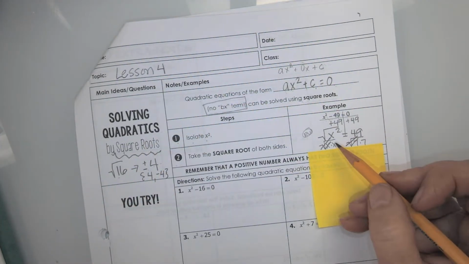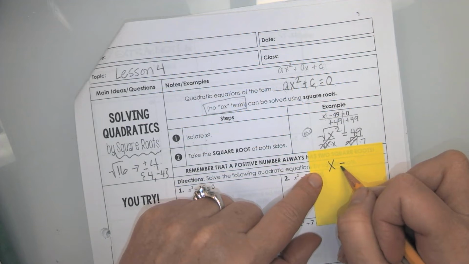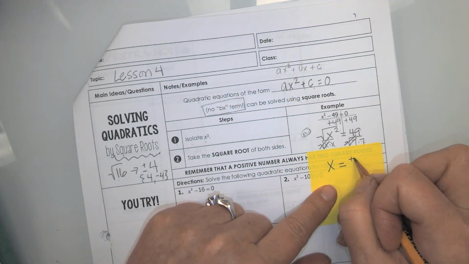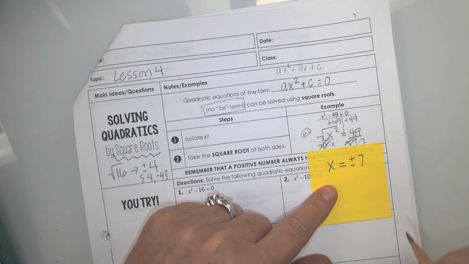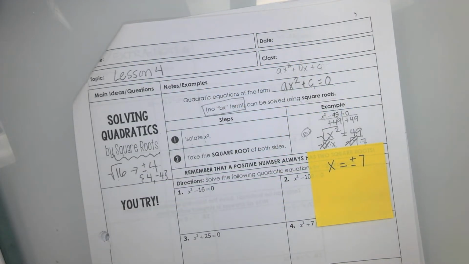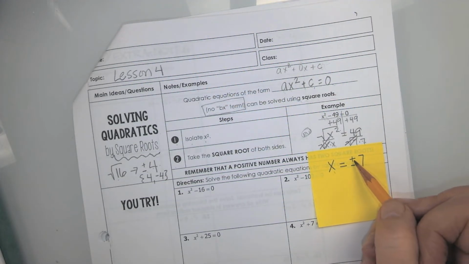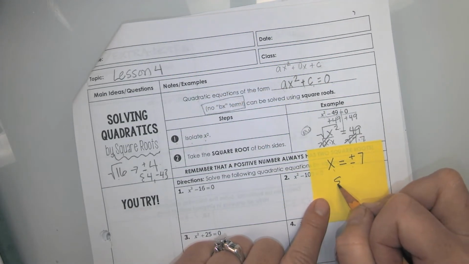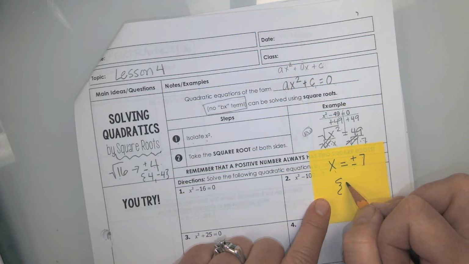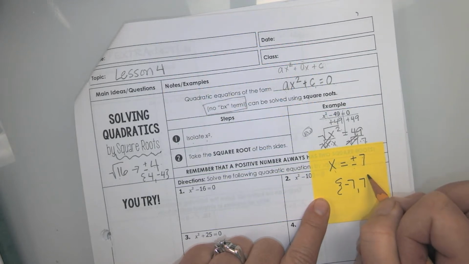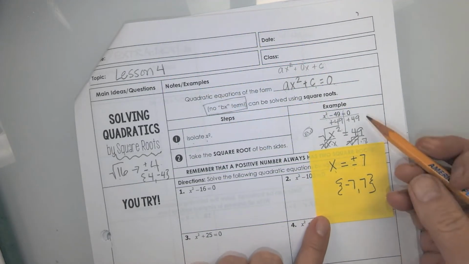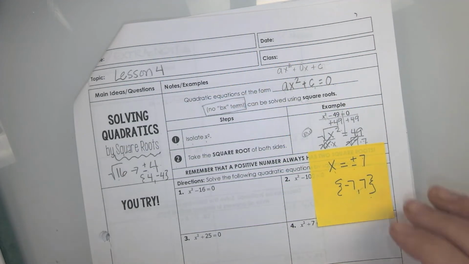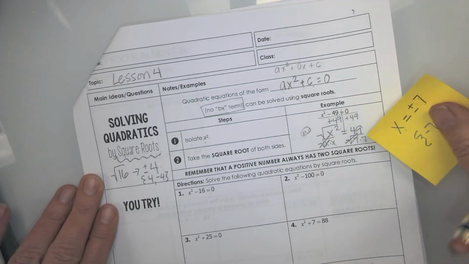Okay. So now I have x equals, and remember what I told you about that 7. It could actually be a positive 7 or a negative 7, so I'm just going to write both. So since x is a positive 7 and a negative 7, my roots are going to be negative 7 and 7 in my curly brackets. So you can actually write it 2 different ways. Okay, let's practice a few more.